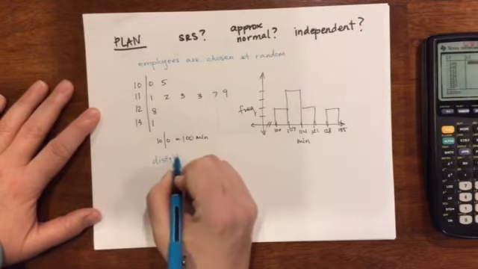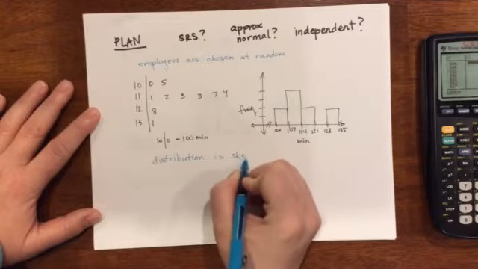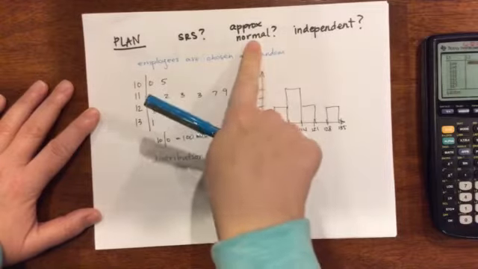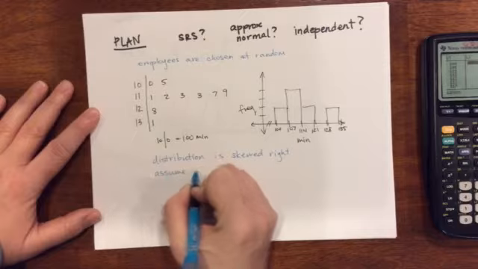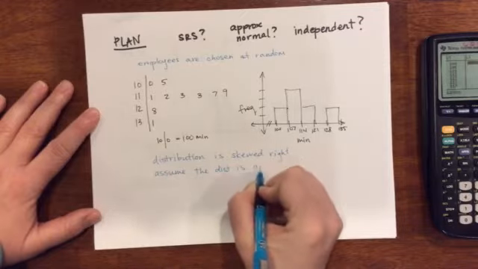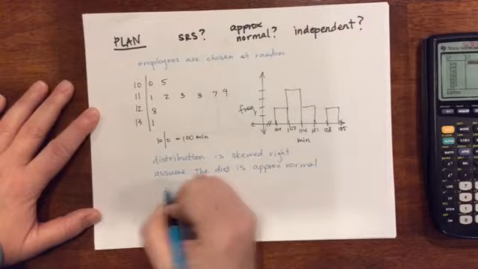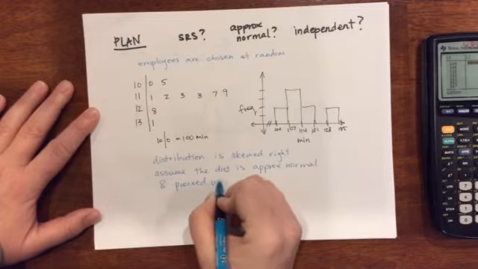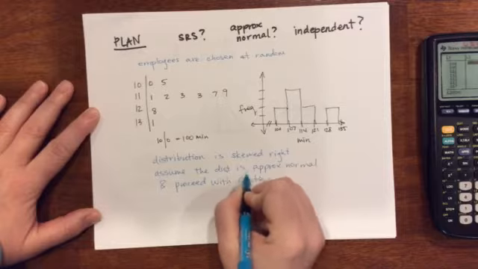The distribution is skewed right. So you want to make a comment about the shape of the graph, but we want approximately normal. We don't want skewed right. So we have to assume the distribution is approximately normal, and proceed with caution. Dun, dun, dun.